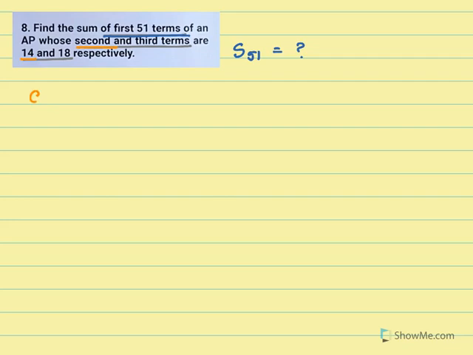If second term is 14, means A2 equal to 14. And the third term is 18. So A3 equal to 18. Let us solve these two equations. So here we have A2 will be A plus D equal to 14. We put equation 1. And here A3 is 18, means A plus 2D equal to 18.